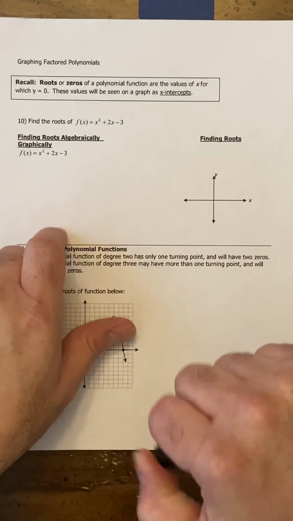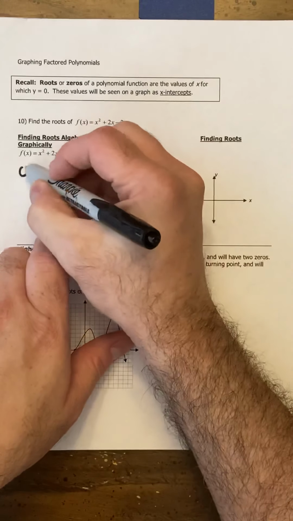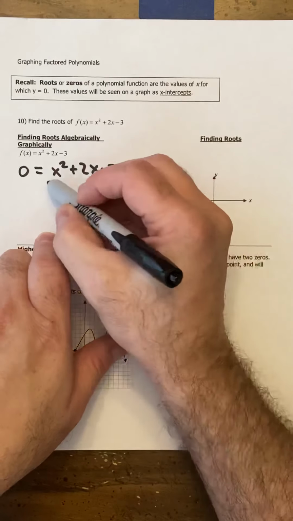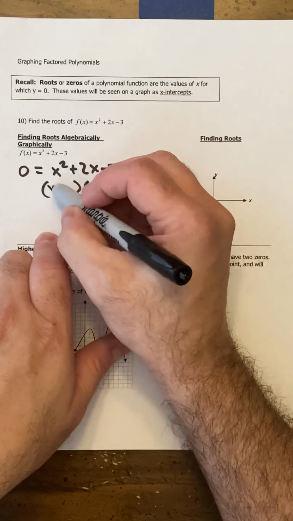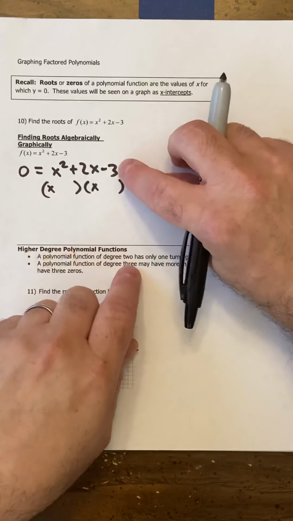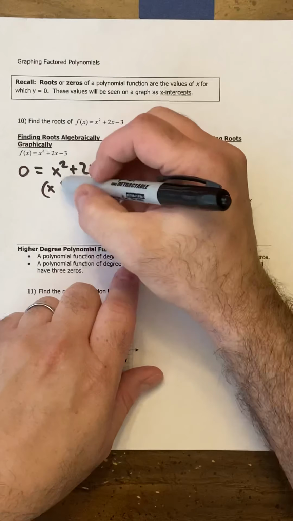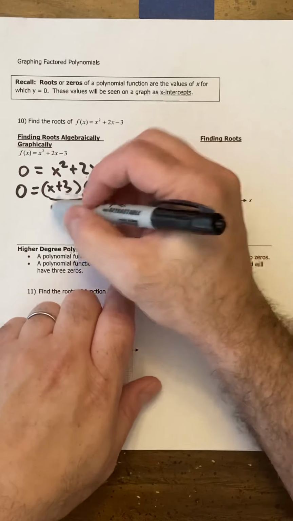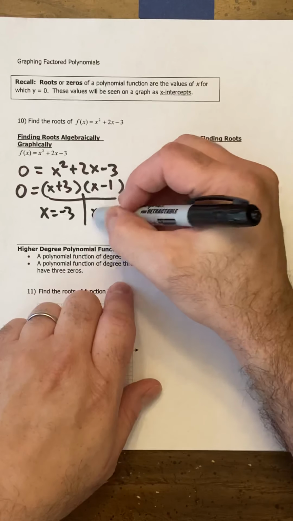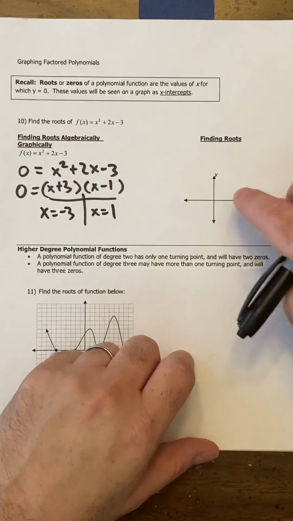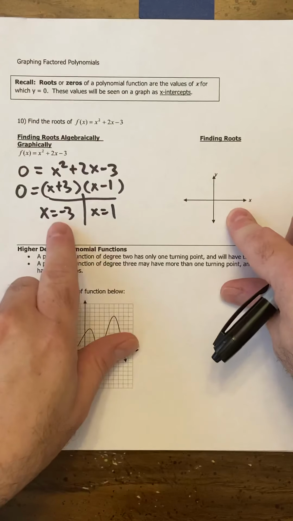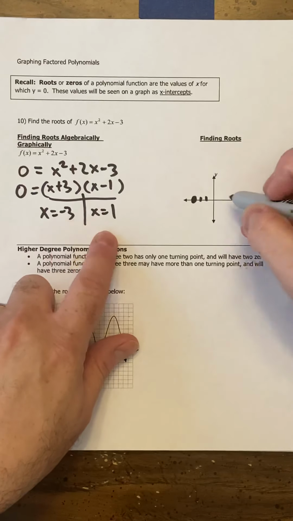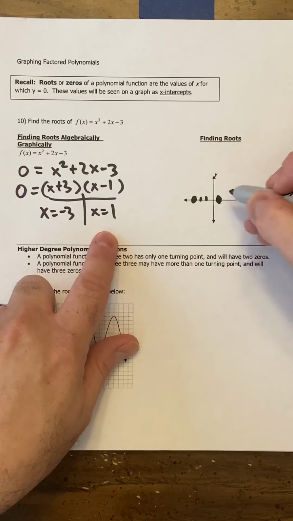Let's do it algebraically. We can find the roots by setting the function equal to 0 and factoring. So we get x and x. Two numbers that multiply to -3 and add up to 2 are going to be +3 and -1. And this one's easy to solve, so we get x equals -3 and x equals +1. And then if I were to graph that, at -3 there's going to be a root, 1, 2, 3, I'll put a dot there. And at +1 there's going to be a root, I'll put a dot there.